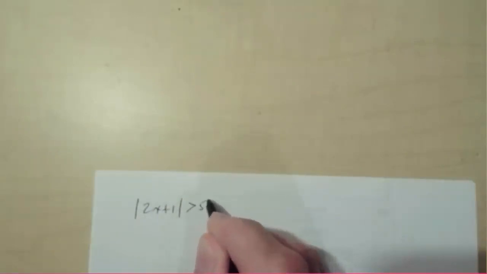Okay. Now, what if we have this? If we have 2x plus 1, absolute value of 2x plus 1 is greater than 5.